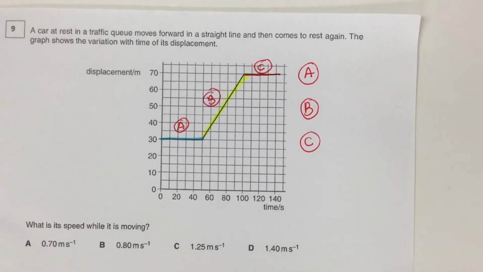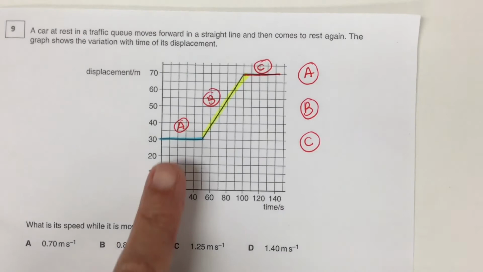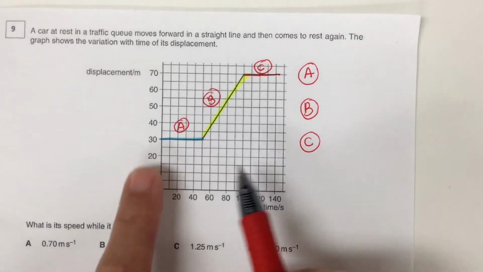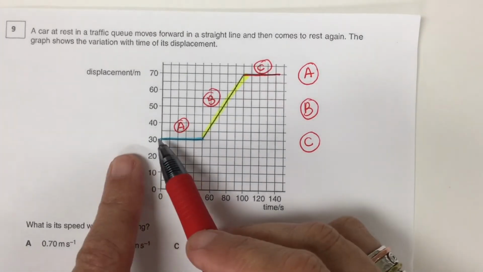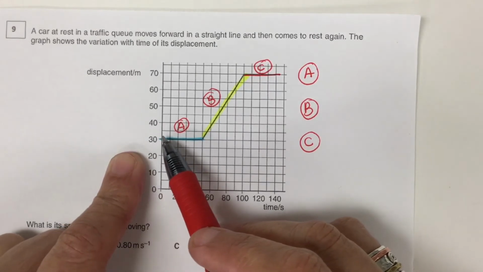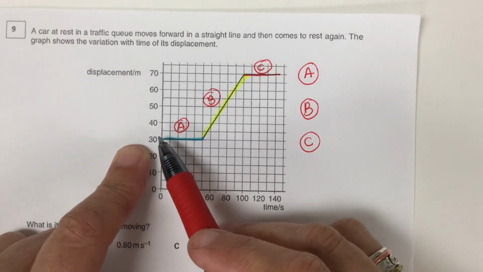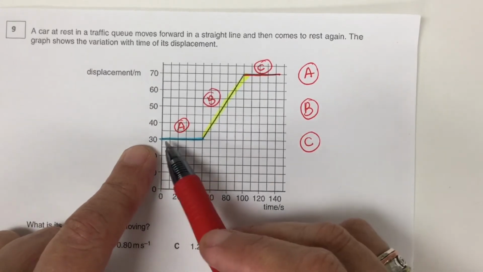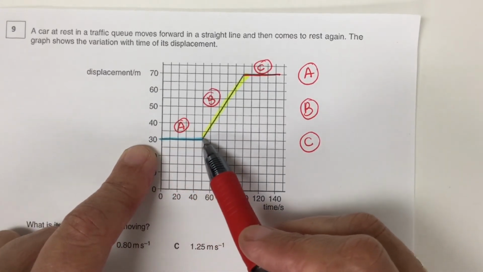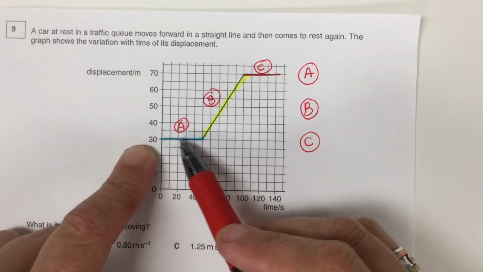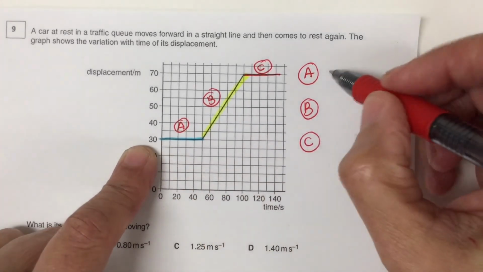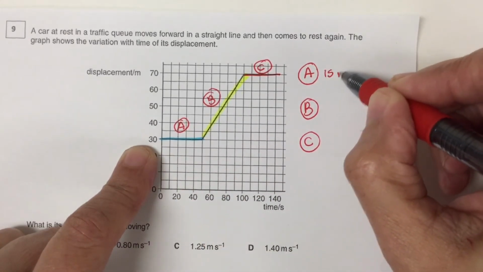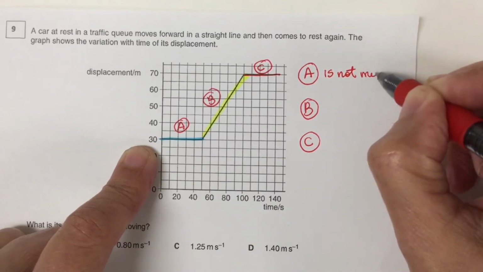The first question you need to ask is, is the object moving at Section A? Well, as the time goes by, the car is at 30 meters away from the reference point without moving. The distance is the same. So at A the object is not moving.